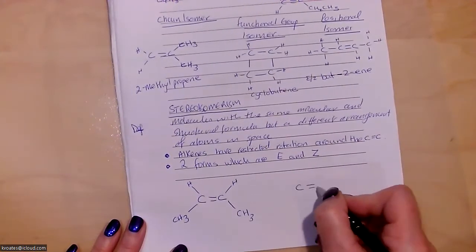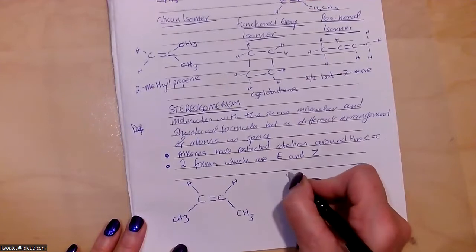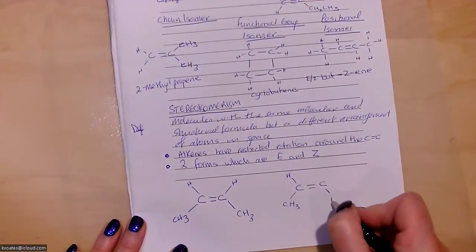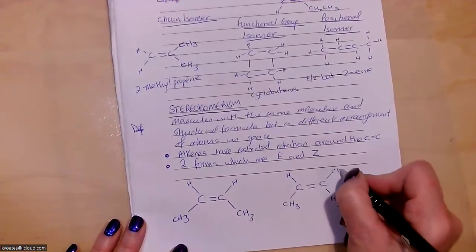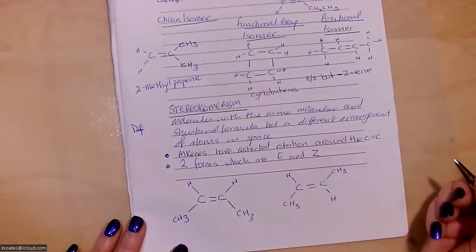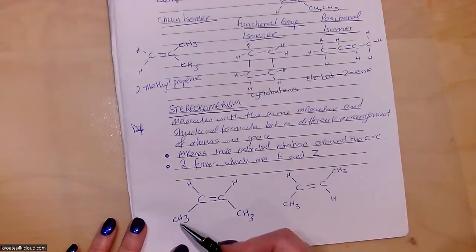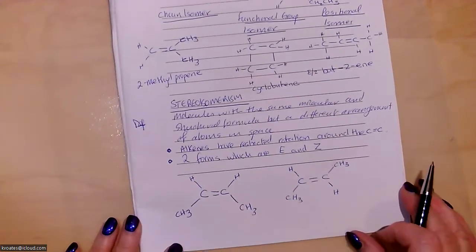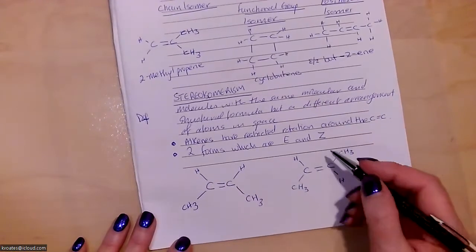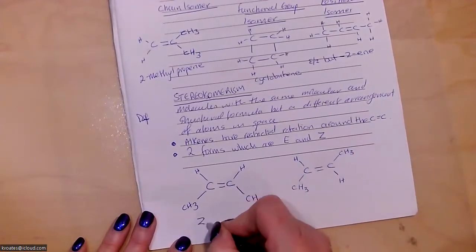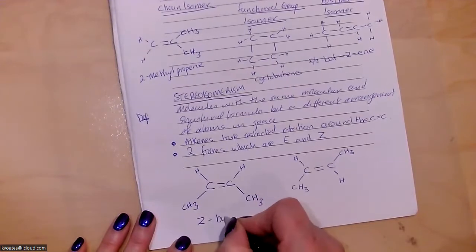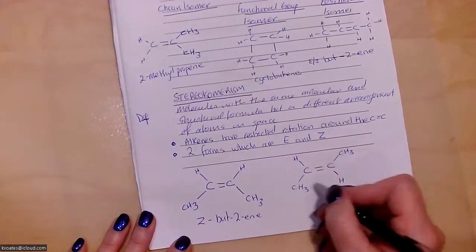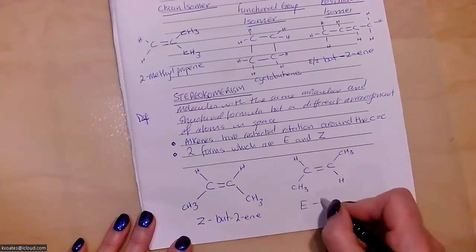I'm going to draw it again and I'm going to draw the other isomer. So there's the CH3, this will be the H and that will be CH3. Now I have to name them properly. So these are the 2 priority groups. They're on the same side, same side. So this must be the Z isomer. So that's Z-but-2-ene, and these are on opposite sides, so this is E-but-2-ene.